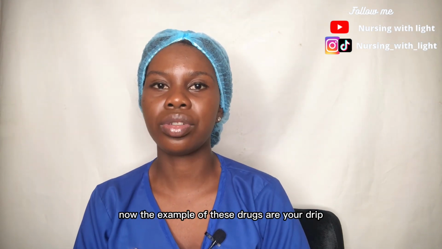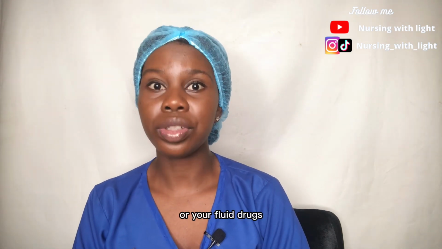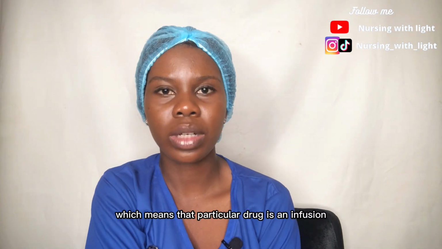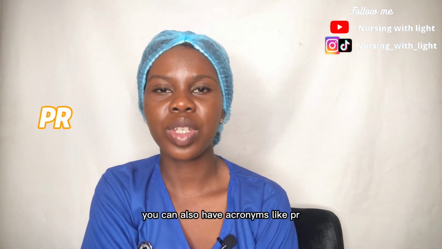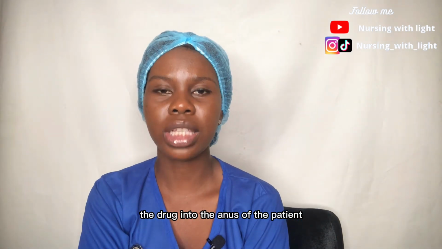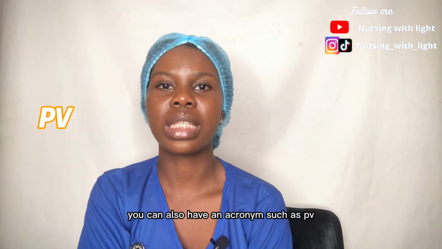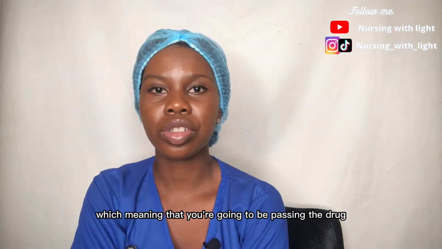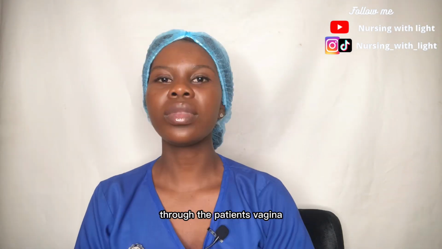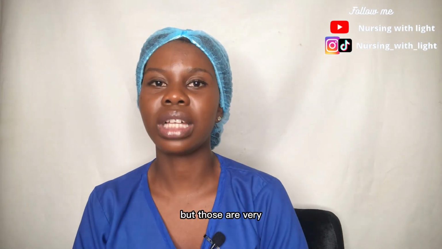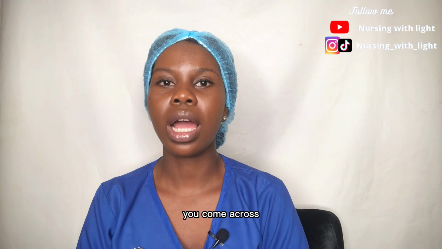Examples of these drugs are your drip or your free drugs basically. You can also have acronyms like INF, which means that particular drug is an infusion. You can also have acronyms like PR, which means per rectum, meaning you're going to be inserting the drug into the anus of the patient. You can also have an acronym such as PV, which means per vagina, meaning you're going to be passing the drug through the patient's vagina. So those are very common ones. There are a lot of things you see, but those are the very common ones you come across.